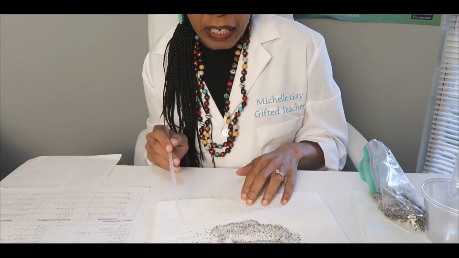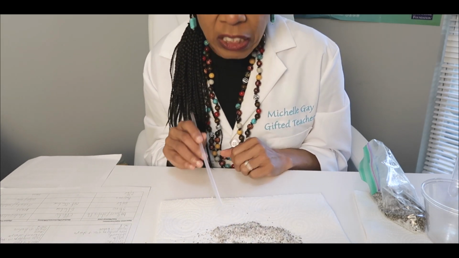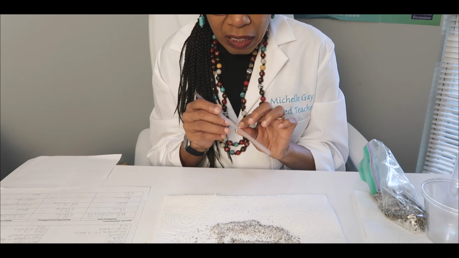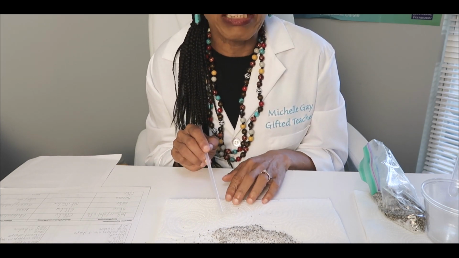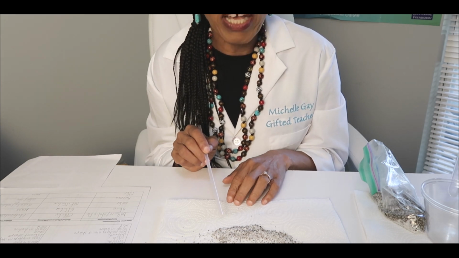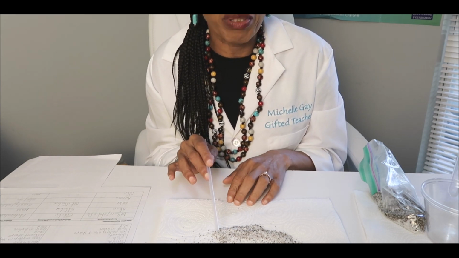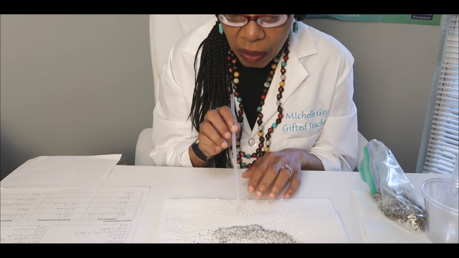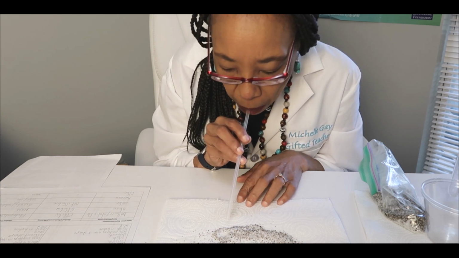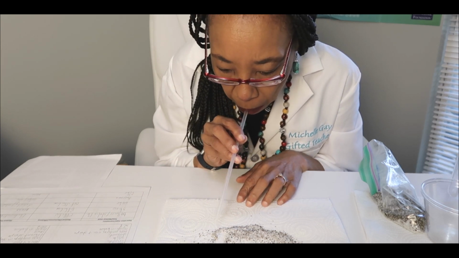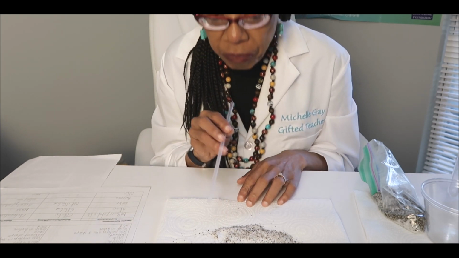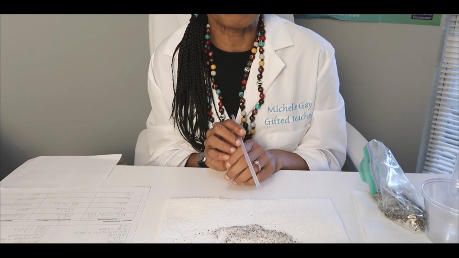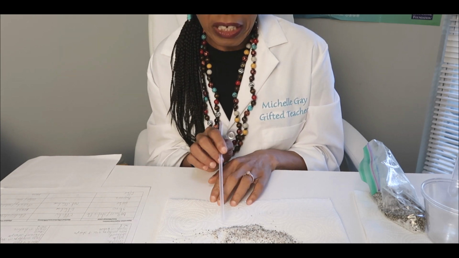To see if I can get the pepper separated from the salt. Well, let's look at this. What do you think? Do you think this tool is effective? A good way to separate the salt from the pepper? Write down your observation after you have completed this.